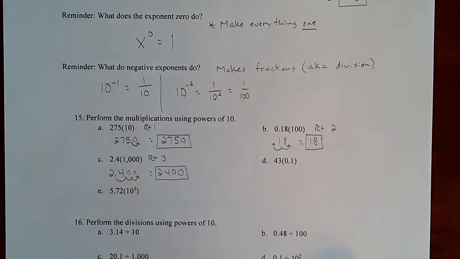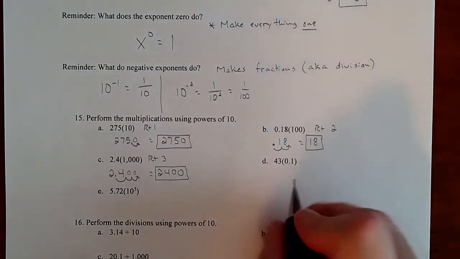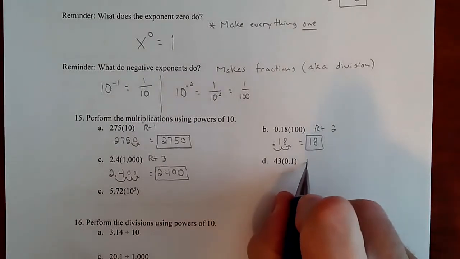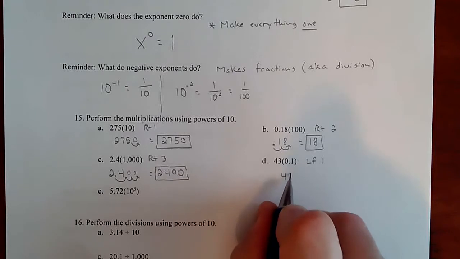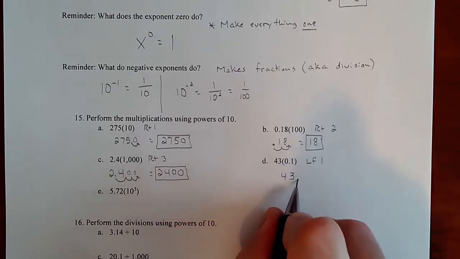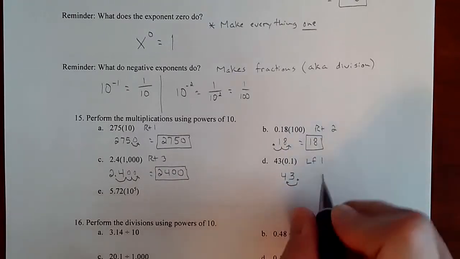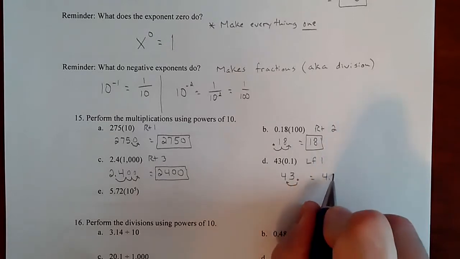All right. And then this one, you're multiplying by something that's less than 1. So it's still a multiple of 10, but this is 1/10. So this is moving left 1. So we're going to take 43, where the decimal should have been here, but we're moving it 1 to the left. So that equals 4.3.